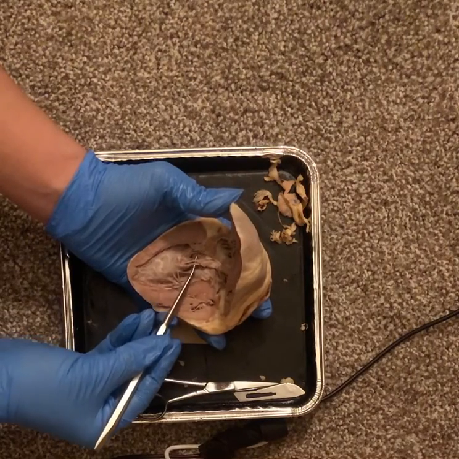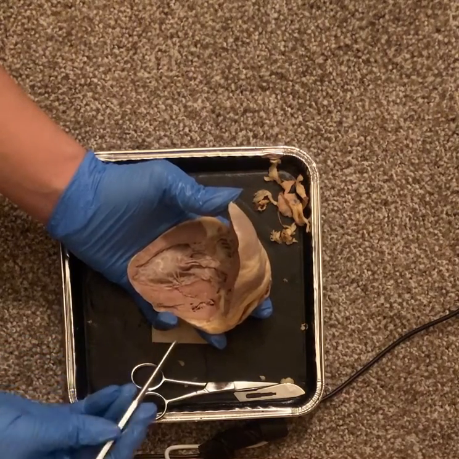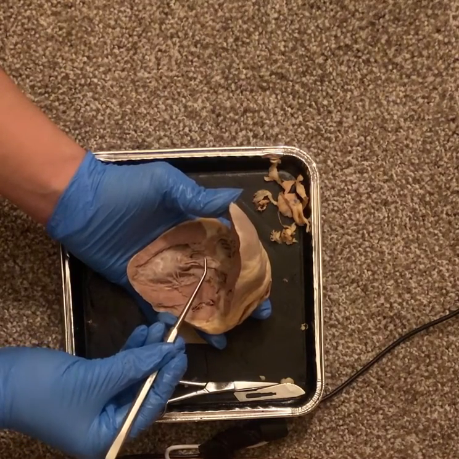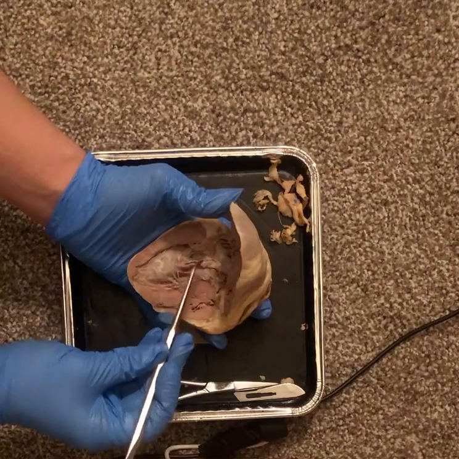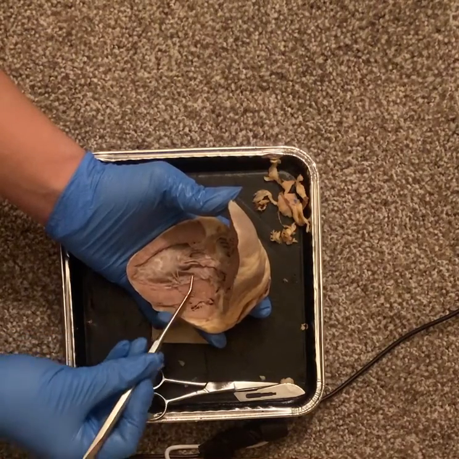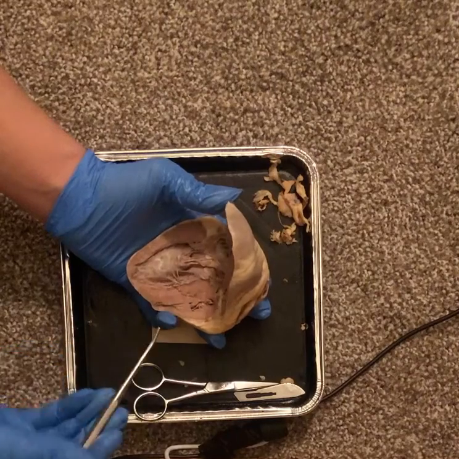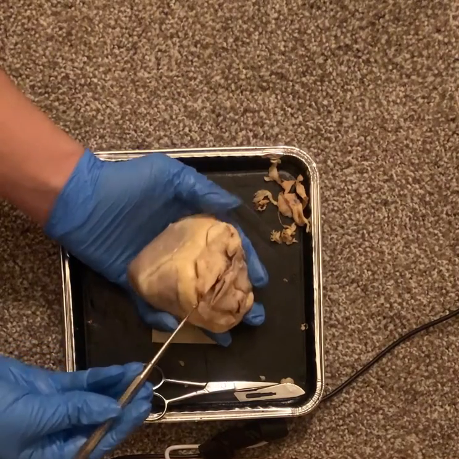with the papillary muscles, and those muscles are the ones that attach the chordae tendineae to the valves. So we have those being here. And I believe that's about it.